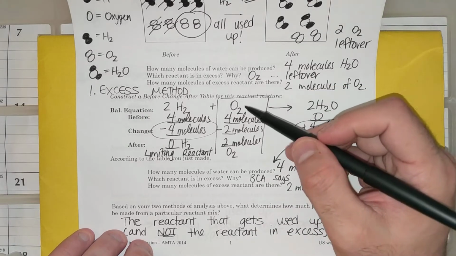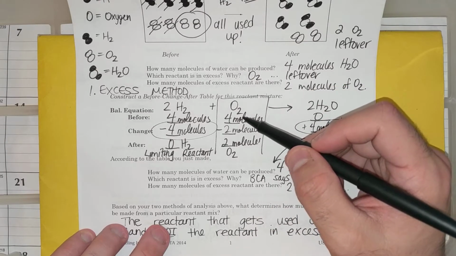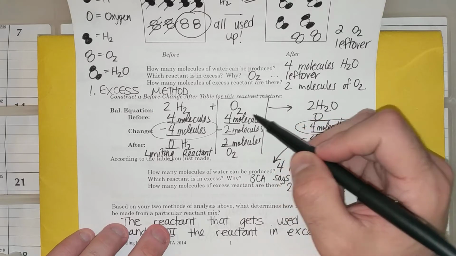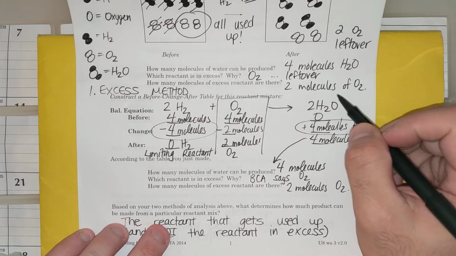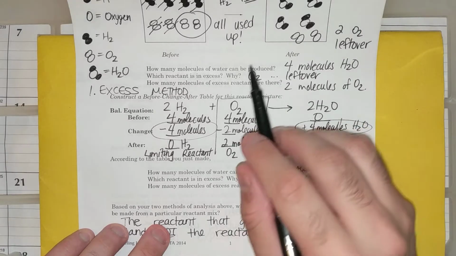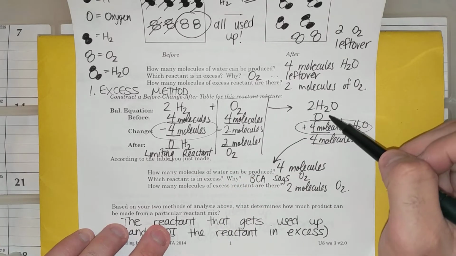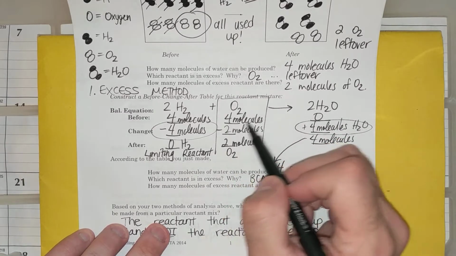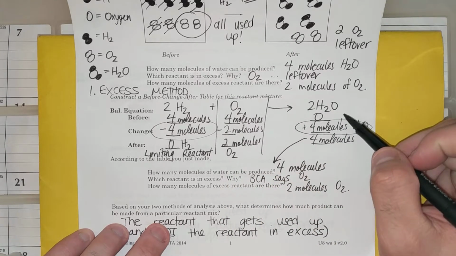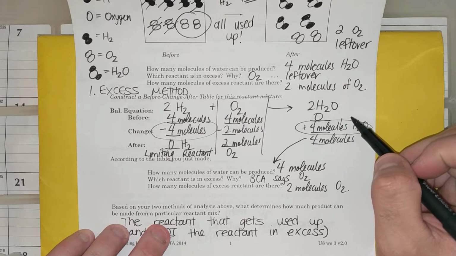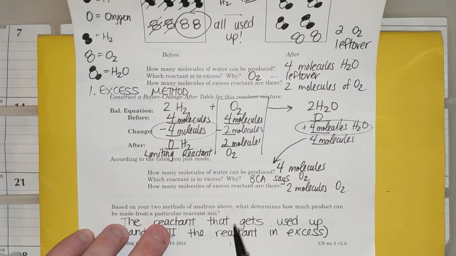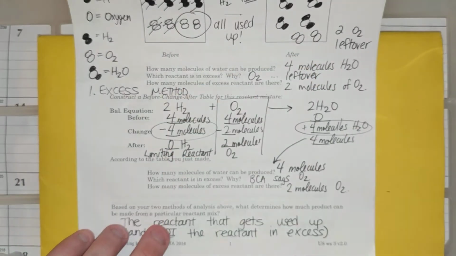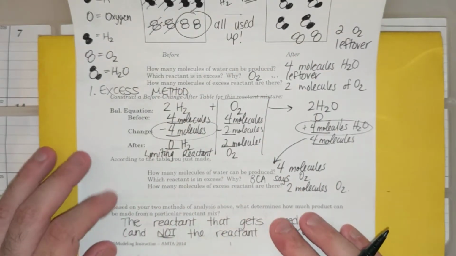If I use my moles of O2, or my molecules of O2, if I have 4 molecules of O2, how many H2Os should I make? Well, for every 1 molecule of O2, I should make twice as many, or 2 times the H2O. With 4 molecules of O2, I should make 8 molecules of H2O, but I've only made 4. So something else limited how much product I could make. Okay? So this is just the beginning.